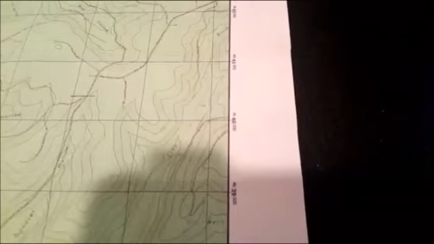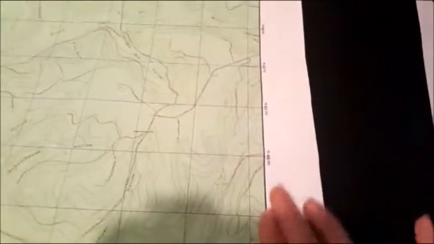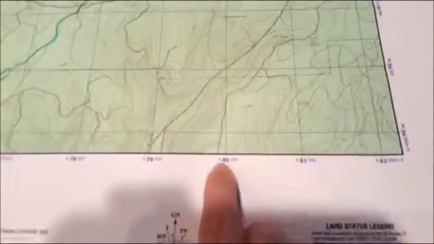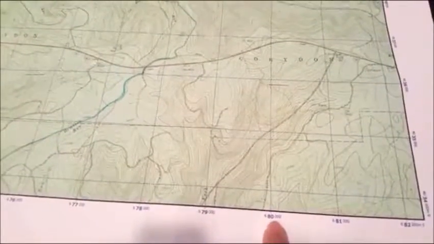So you can see here's 46, 38. So this whole map is 46 with a number, and at the bottom this whole bottom part is 6 with a number, so it starts at 669 up to 682, and on this side it's 4634 to 4652.